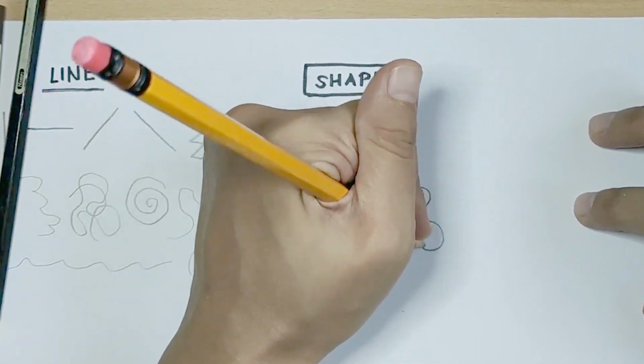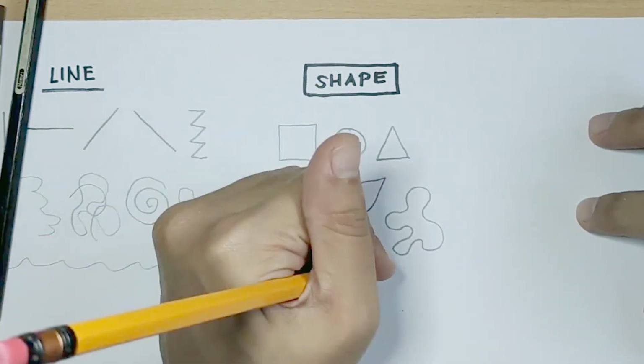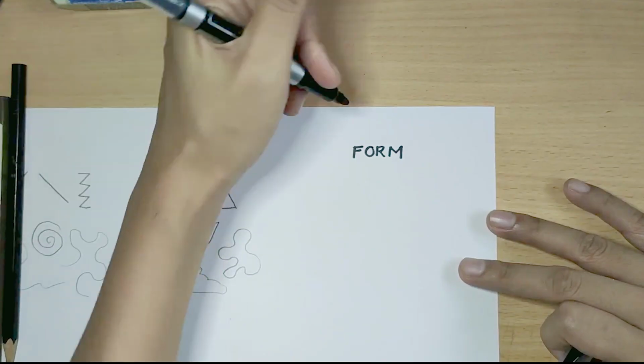There are two types of shapes. Let's practice doing both geometric and organic shapes.